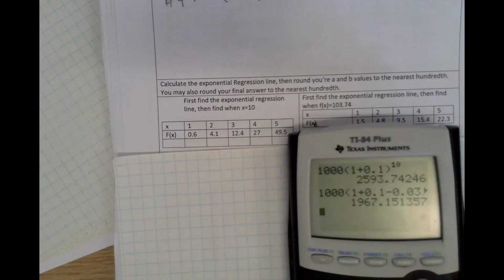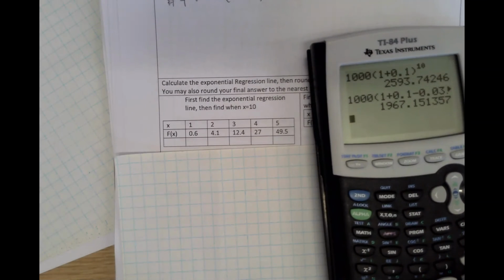Okay, does anyone remember what is my first step here? What am I supposed to do? How do I calculate this? Does anyone remember? Okay. So the first thing you do is you turn on your calculator and you enter everything in.